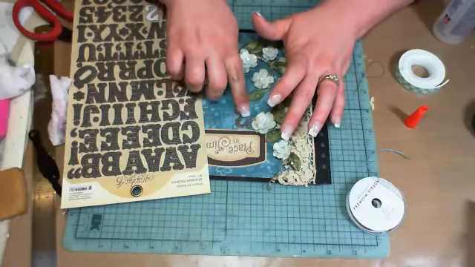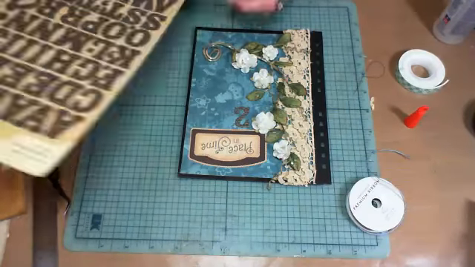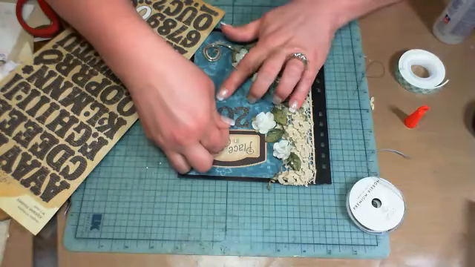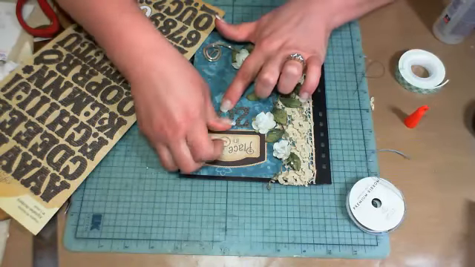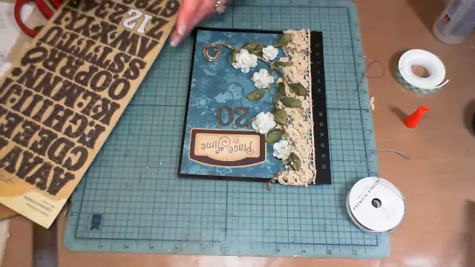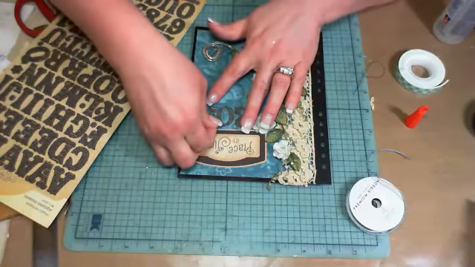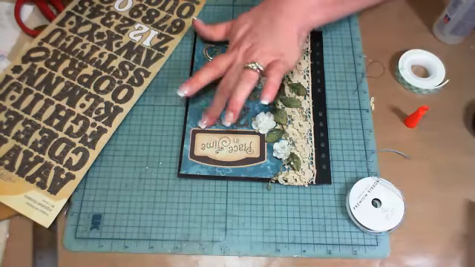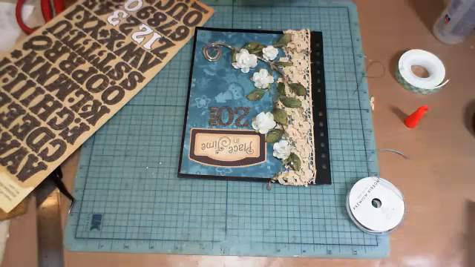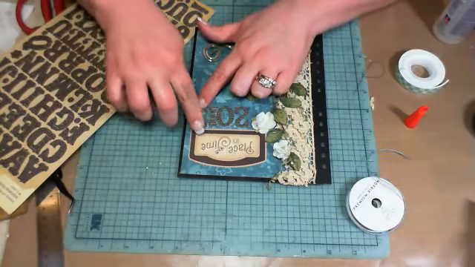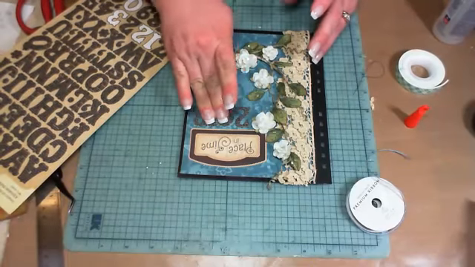Everybody's got numbers or letters of some kind and some kind of die cutting system, right? I've had these for quite a while, so it's good to use them up. So it says 2013 there.